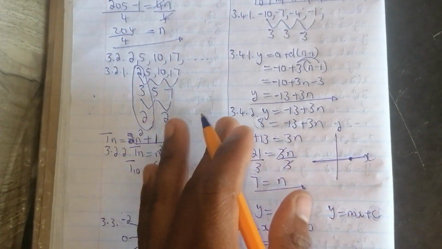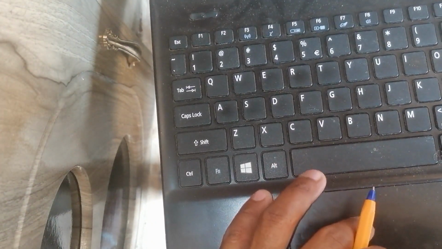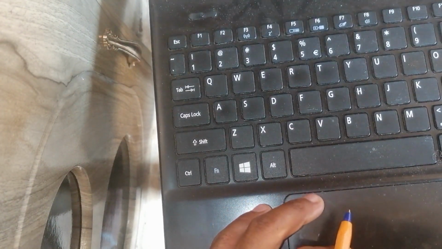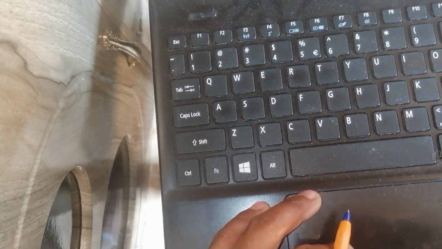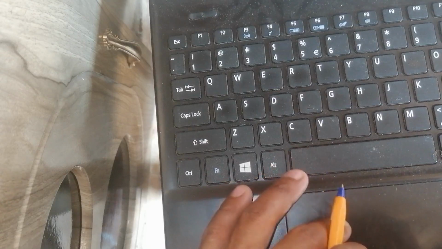And where else are we going? Let me just check for you. I think we are done. Let me just go and look for something else. Right, I think I have found something else.